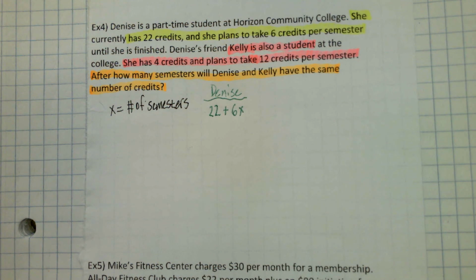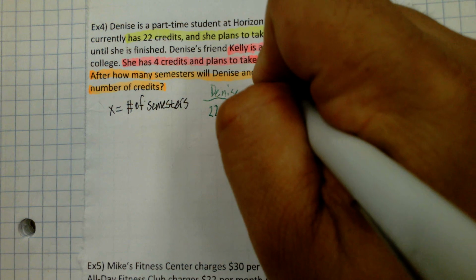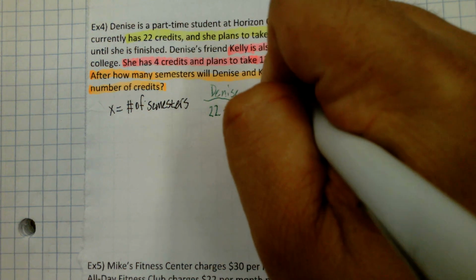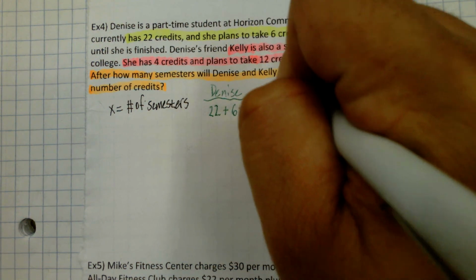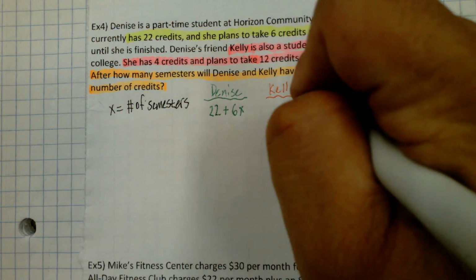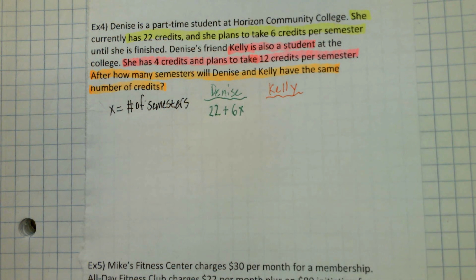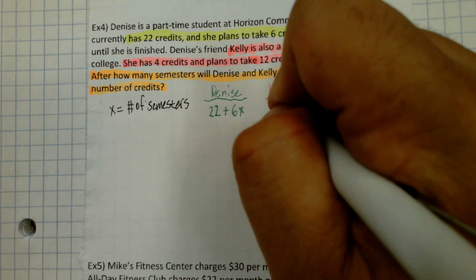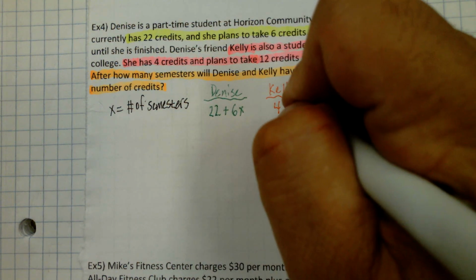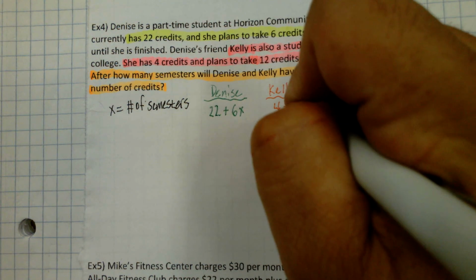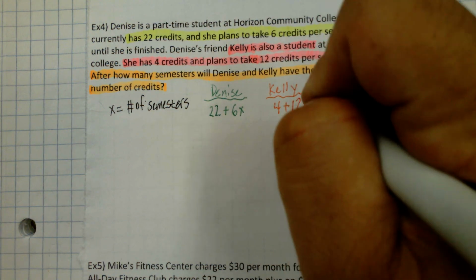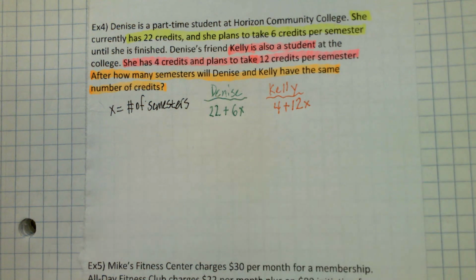That's Denise. Let's talk about Kelly. Okay, so Kelly has how many credits? She has 4. And how many is she going to be adding every semester? So that would be 12X. And we want to know when they have the same number.